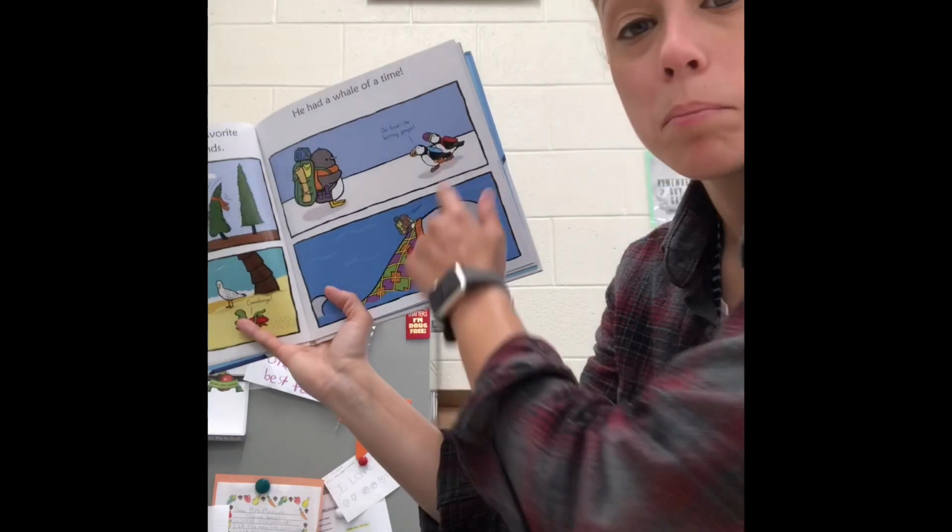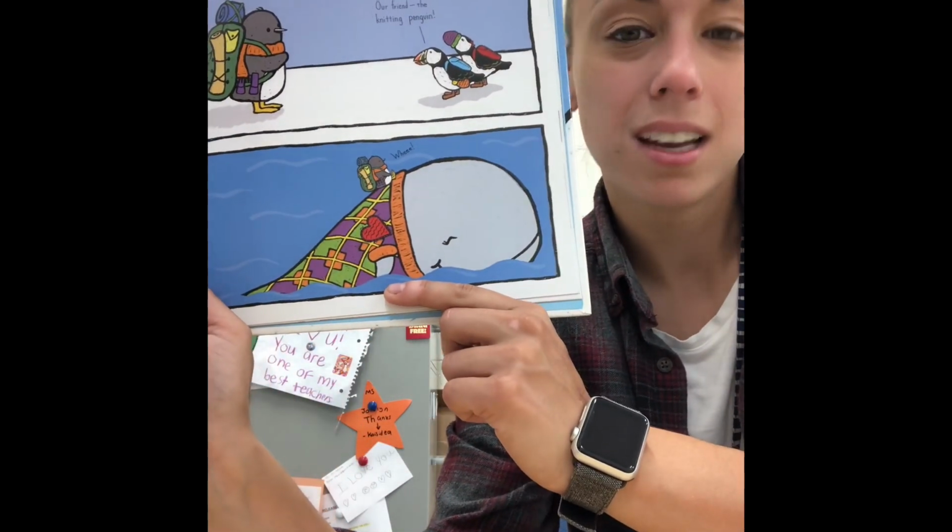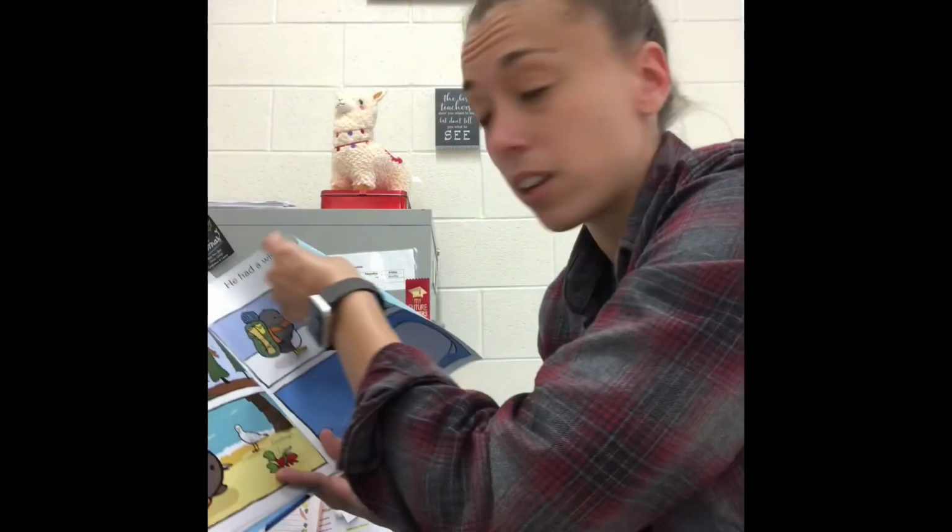"Our friend, the knitting penguin." There he is on a whale, and he's saying, "Wee!" So it looks like he's having a lot of fun on his adventure.